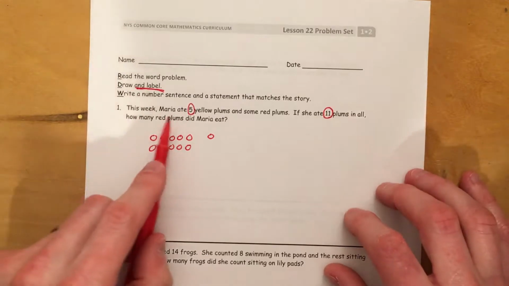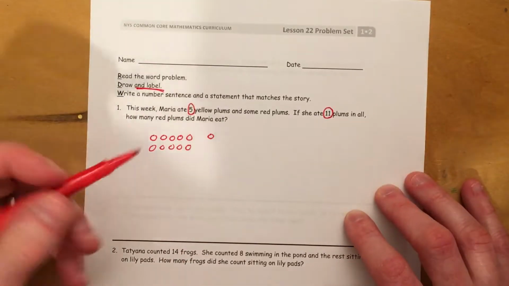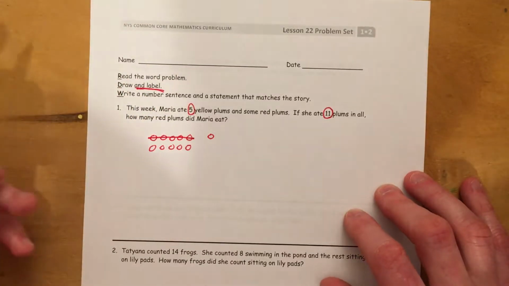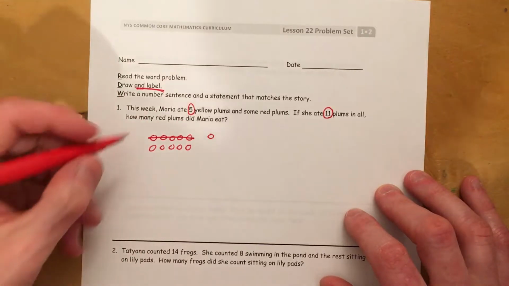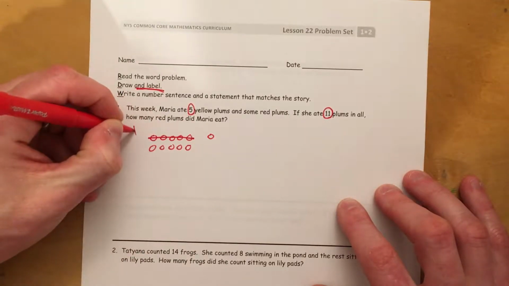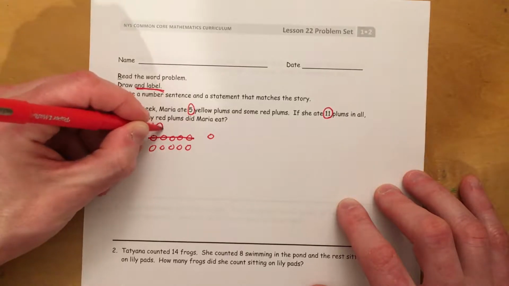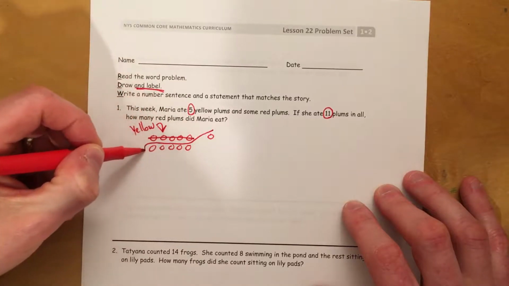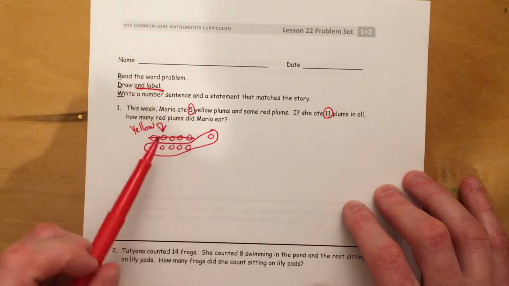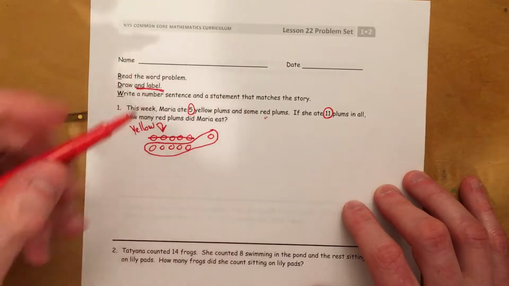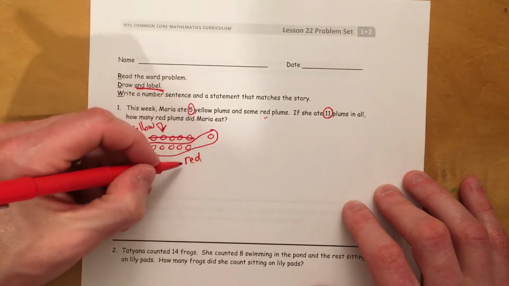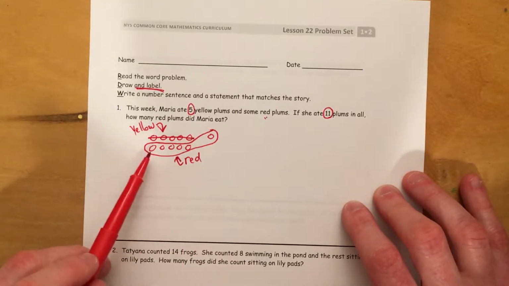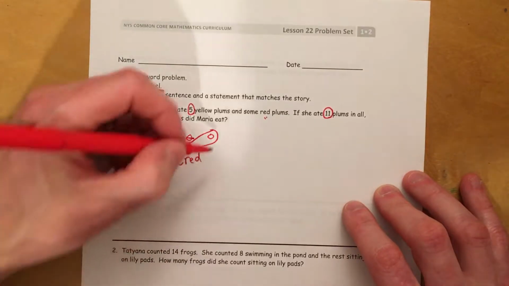Now it said that 5 of them were yellow. So I'm going to come back in here and find 5 of them. Just going to cross those out because they can't be red, right? They have to be yellow. And then I'm going to label that as yellow, which means that these over here have to be the other kind of plums, which is red plums. So those are red, so we need to think about how many red plums we have. So we have 5, 6 red plums.